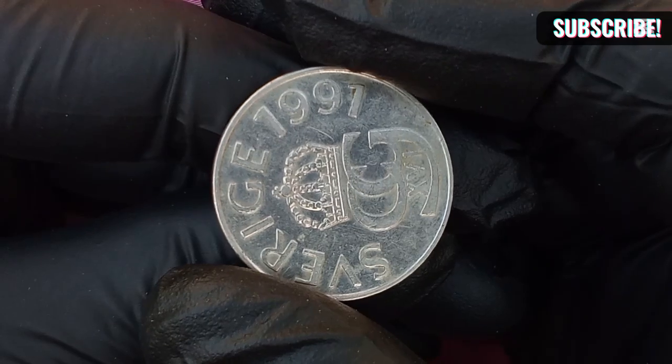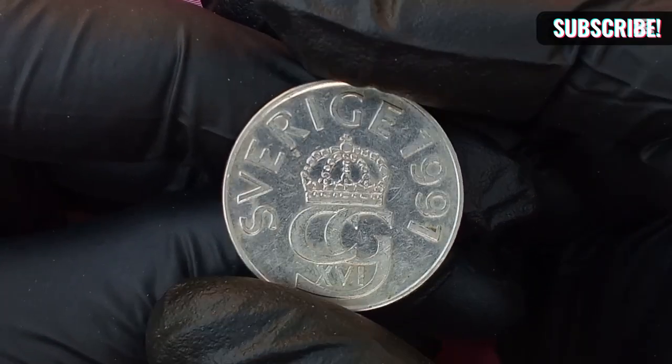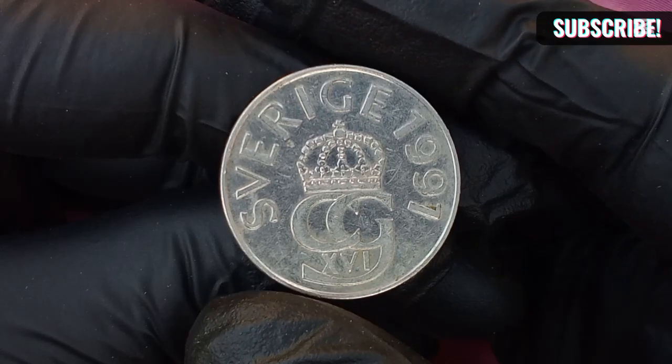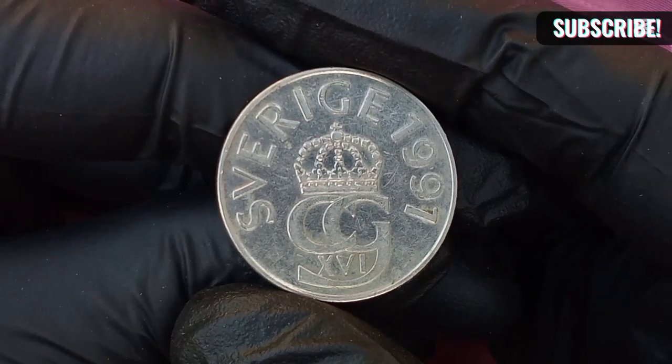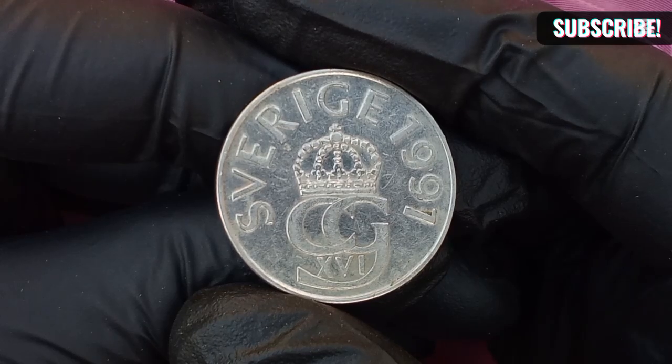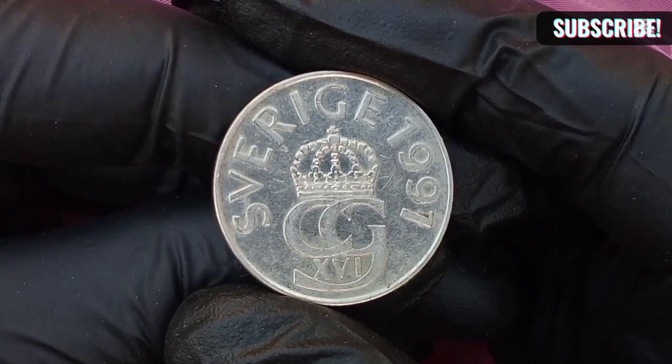Its relatively high value compared to lower denomination coins made it practical for larger transactions. The coin was widely used in everyday commerce, particularly for purchasing goods and services in a post-war economy that was becoming increasingly consumer-driven.